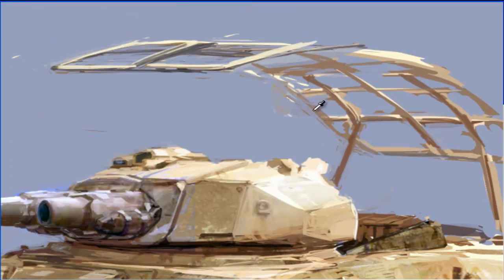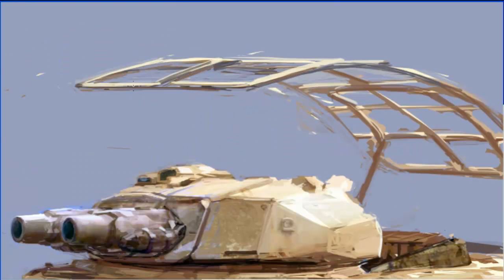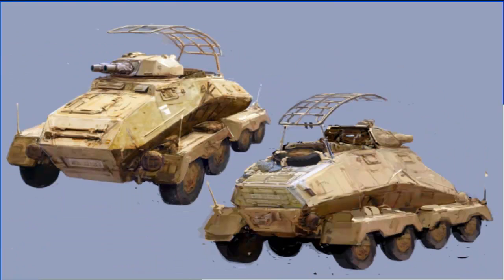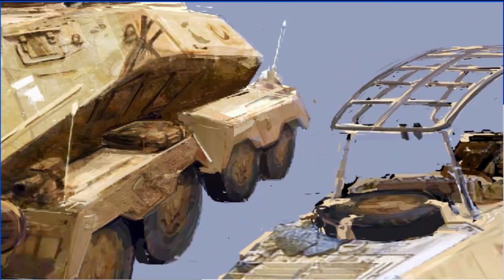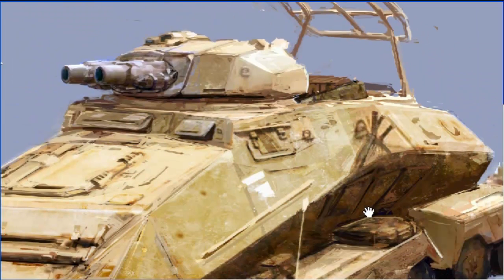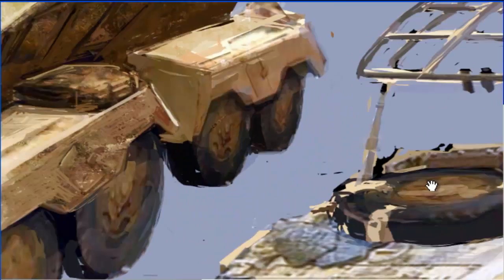Here we're doing some final detailing on the antenna cage that goes over the top. Something like this, that's a bunch of concurrent lines. You want to make sure that you have your perspective at least close. Obviously, with something like this, you're going to want to already know your fundamentals of perspective.